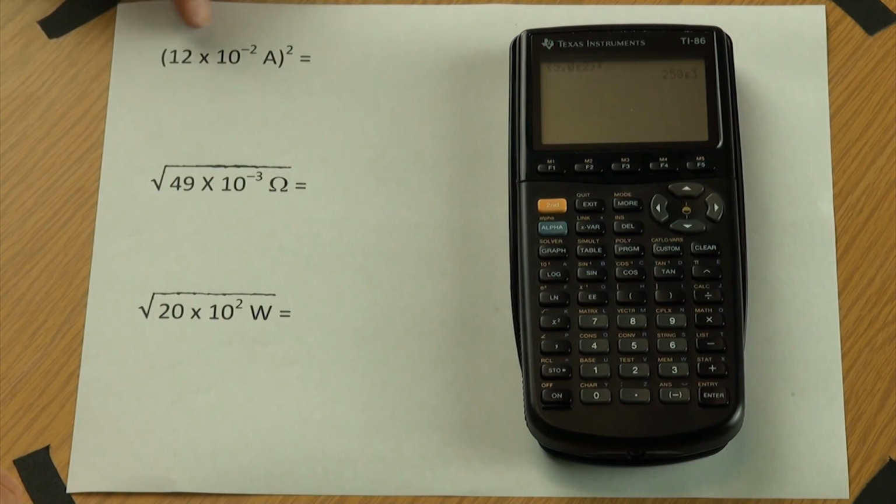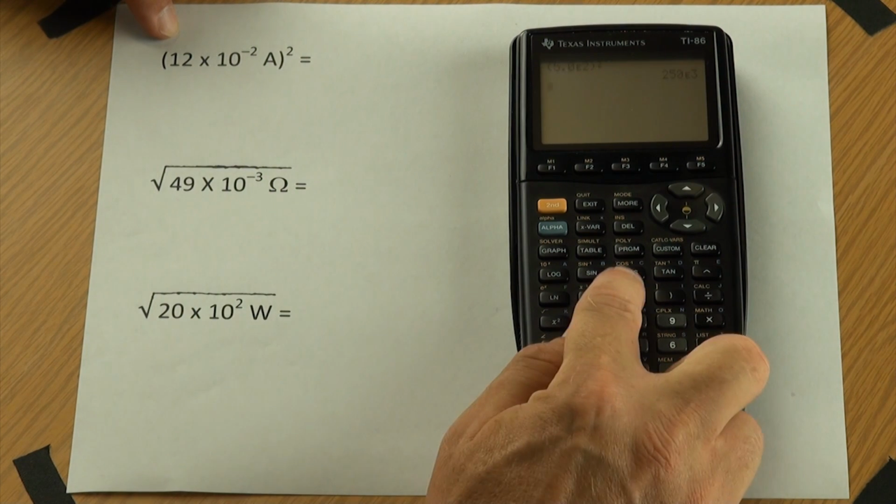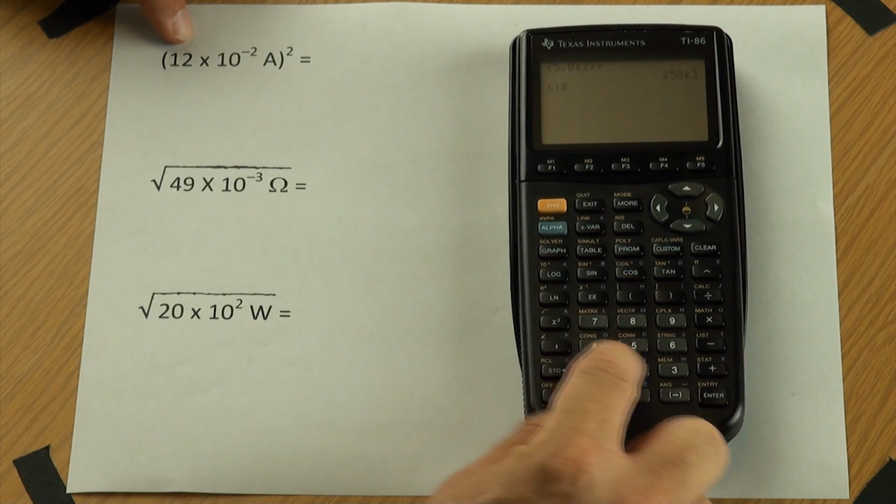Another problem that is very much along those same lines, here we are given 12 times 10 to the negative 2 amps, and I need to square the entire thing. So again, I'm going to enter it into the calculator the way I see it on paper here. I will open parentheses, 12.